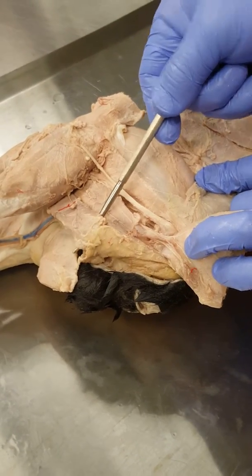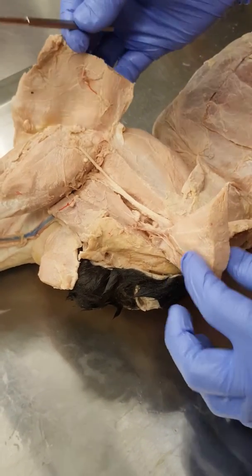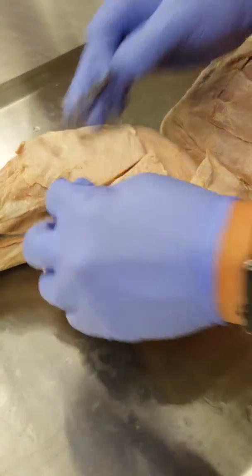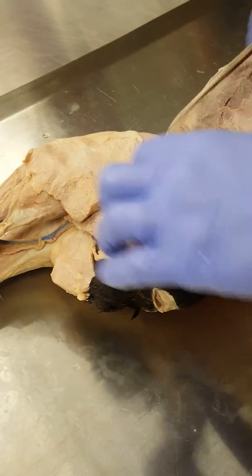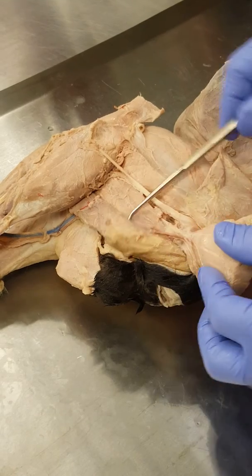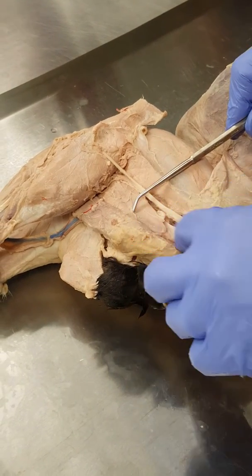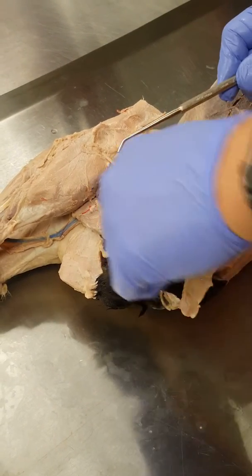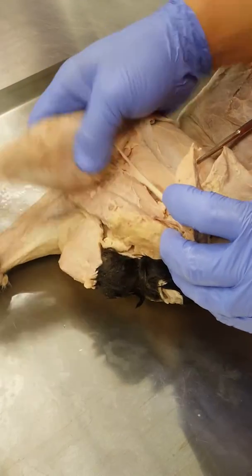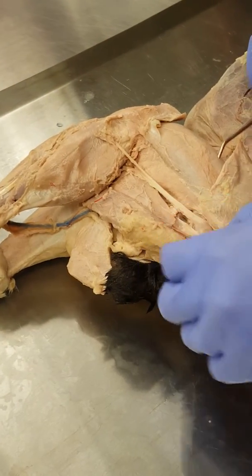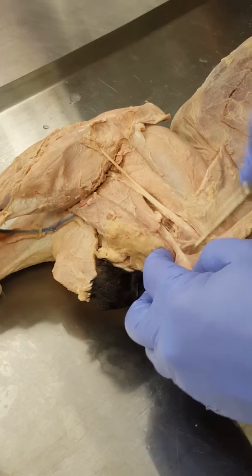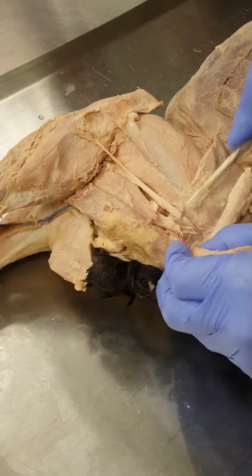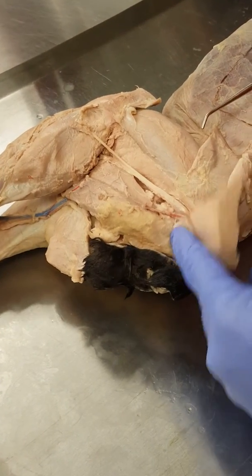So same order. And then what we have opened up here, this is the biceps femoris. So those three muscles, biceps femoris, semitendinosus, semimembranosus, they make your hamstrings. Those are the ones that flex at the knee, like this. And you can tell that they're all together right here, because if you follow every single one of them all the way back, they all originate from the same spot, right there.